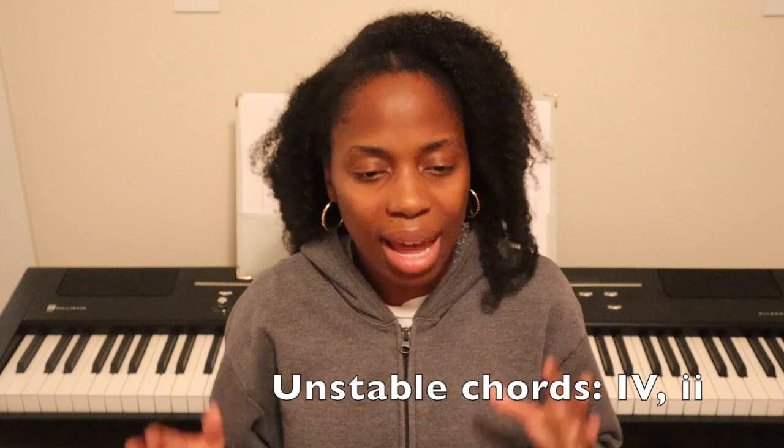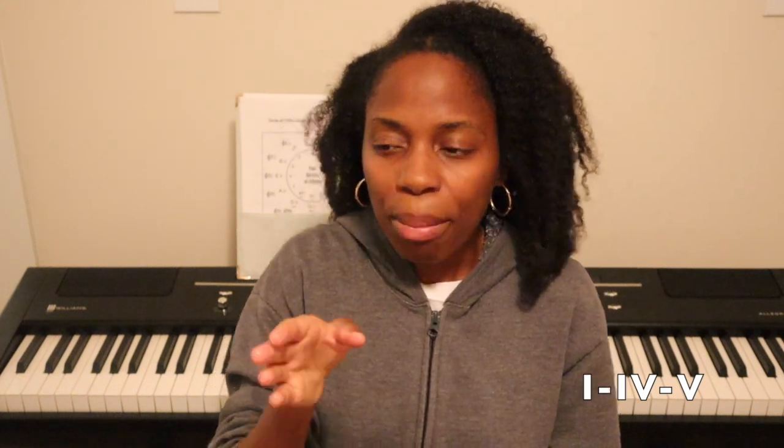That's why a lot of times you'll hear in songs the 1, 4, 5 progression, with the 4 chord, an unstable chord, moving to the 5 chord, the tension chord, or the 1, 2, 5 progression, with the 2 chord, that's an unstable chord, moving to the 5 chord, stirring up the tension, and then the 5 to 1 cadence.